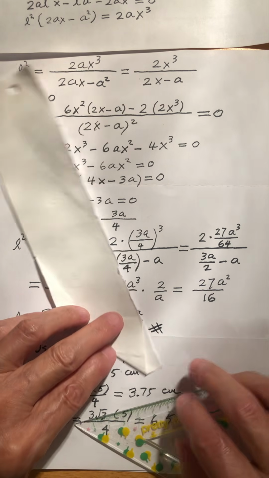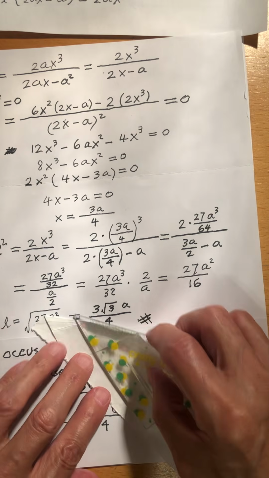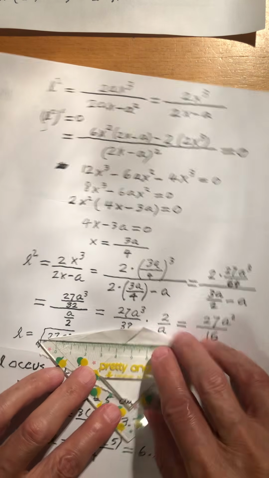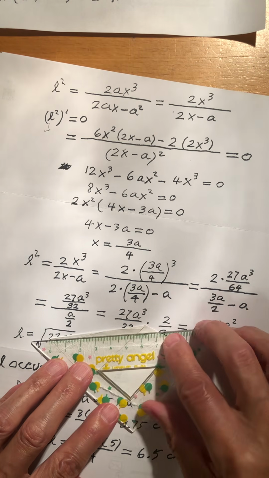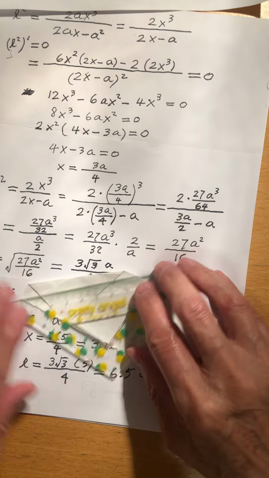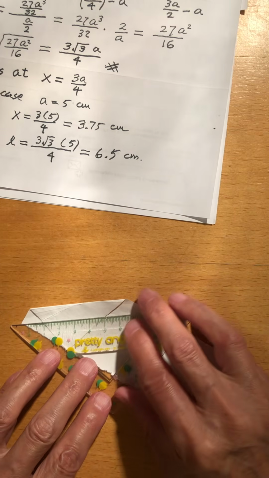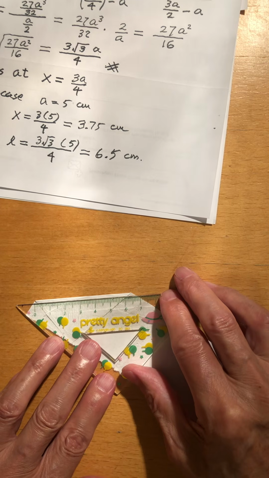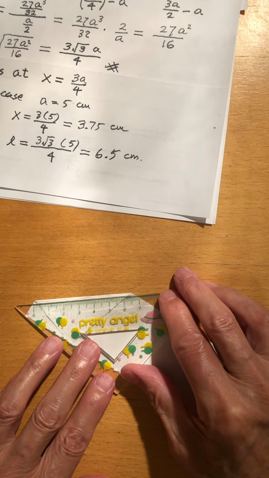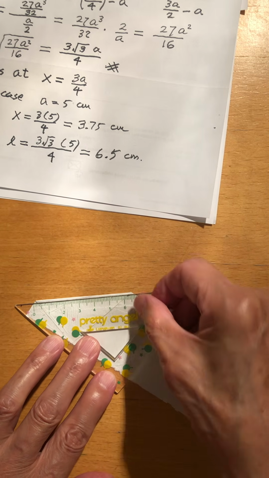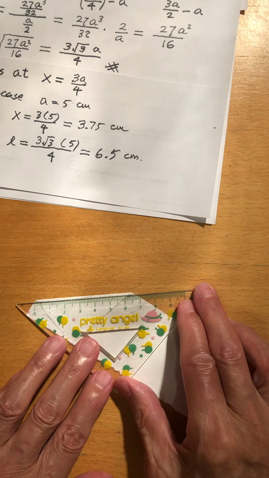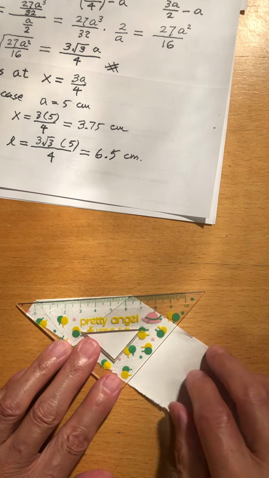So this is my fold line, and I measure how long it is. I expect to have 6.5. Can you see it? Let me take away this. So this is 6.5. You see, roughly, of course, my skill is not so exact, so 6.5.